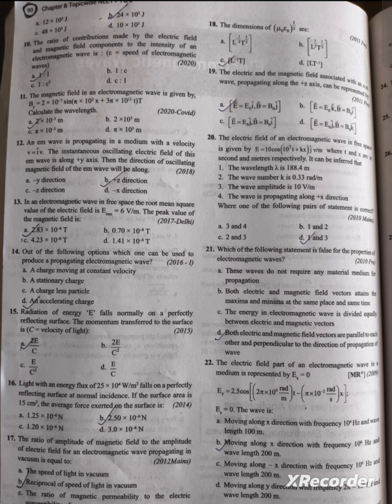22nd question: the electric field part of an electromagnetic wave in a medium is represented by Ex equal to 0, Ey equal to 2.5 cos [(2 pi into 10 raised to 6 radian per meter) t minus (pi into 10 raised to minus 2 radian per second) x], Ez equal to 0. The wave is... The correct option is B: moving along x direction with the frequency 10 raised to 6 Hz and wavelength 200 meter.